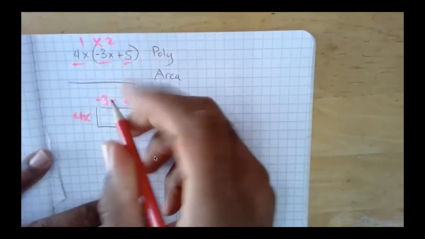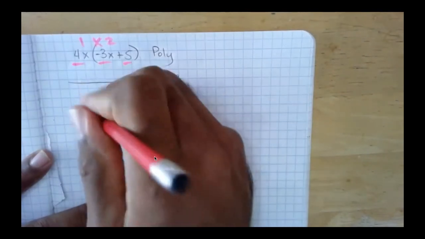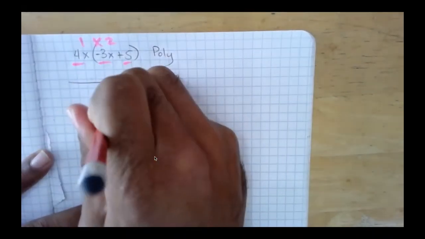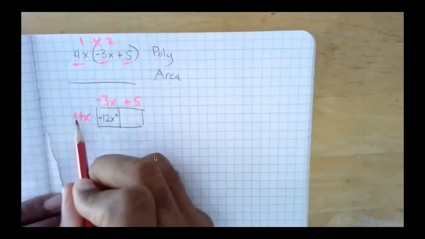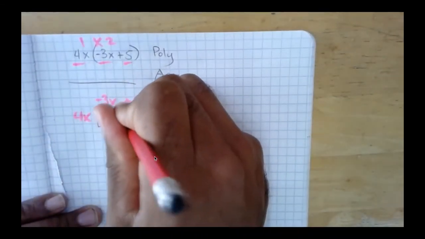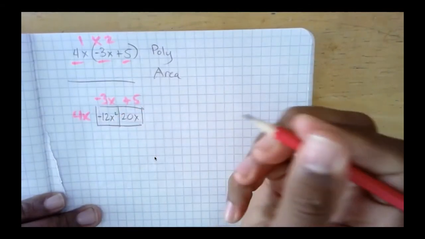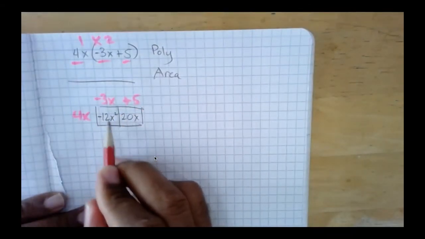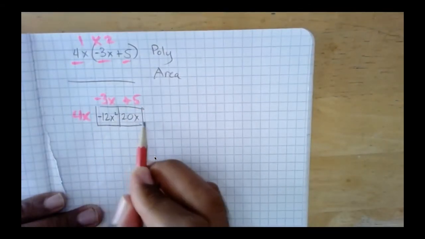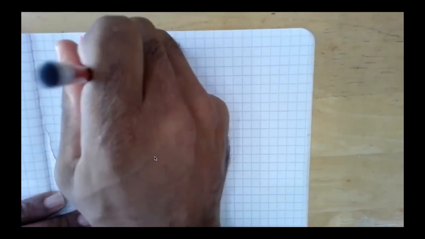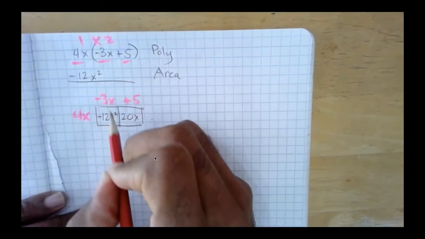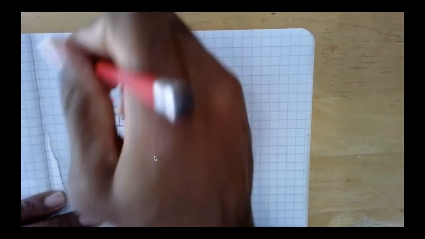Okay, same steps as before. 4x times negative 3x is going to be negative 12, and then x times x is x squared. 4 times 5, 20 times x is 20x. And then you notice this one's x squared and this one's x, so we don't add them together. We write them separately, and they're not like terms, like I said. So that one's positive 20, so I'm going to write plus 20x. Okay.